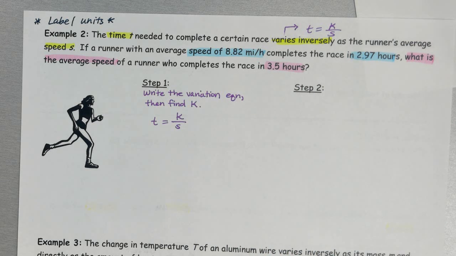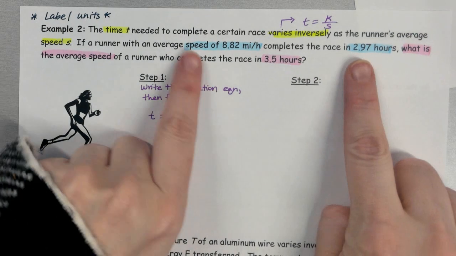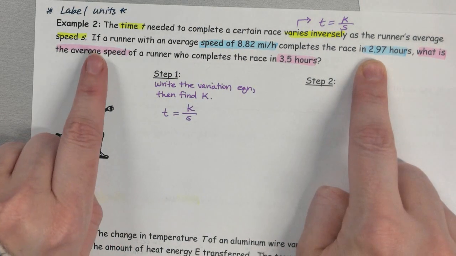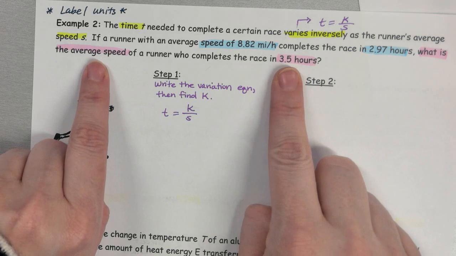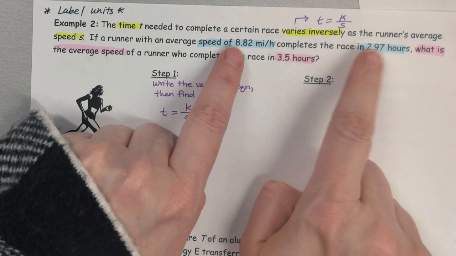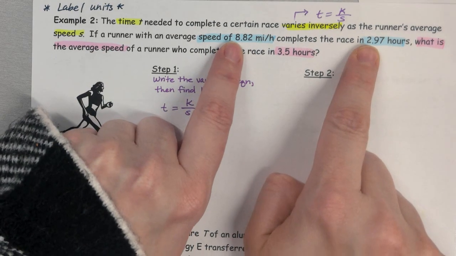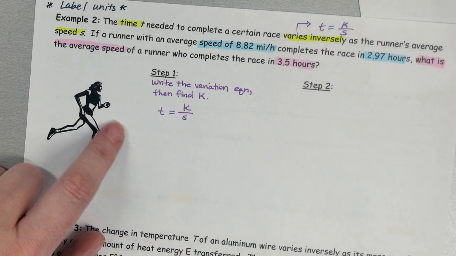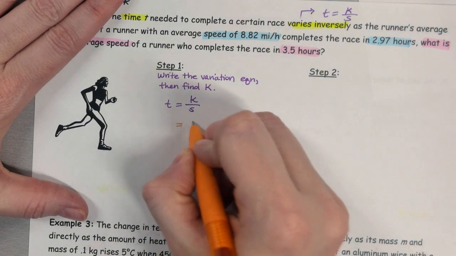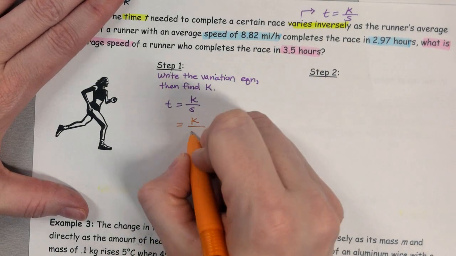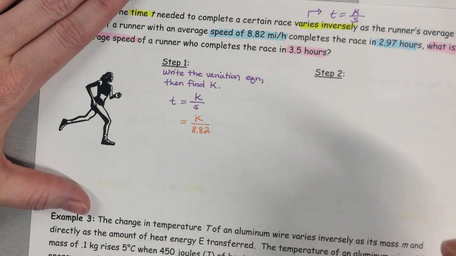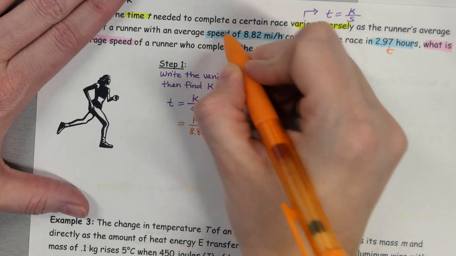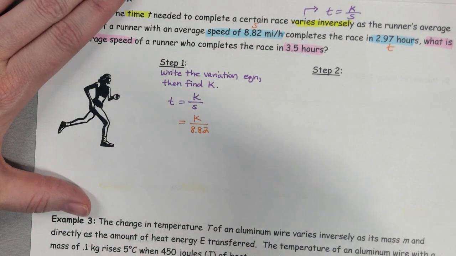So you're always going to be given two sets. One set is going to have two variables. The other set is going to be something that you have to find and something is given. So you always want to use this given set. So this is the speed, so you're going to plug that in for S. Okay, so 8.82. And then in 2.97 hours, that is going to be your time. So this is your time. This is your S.